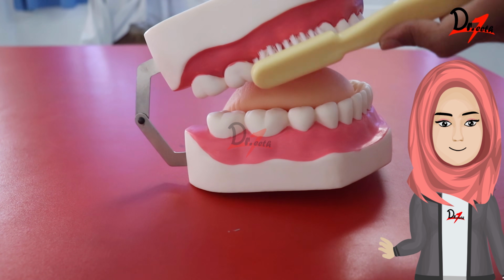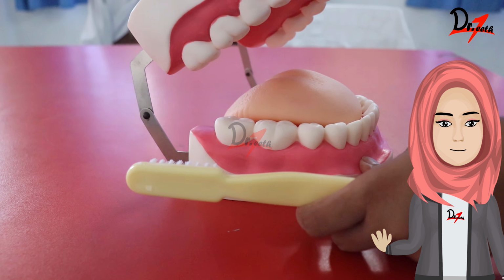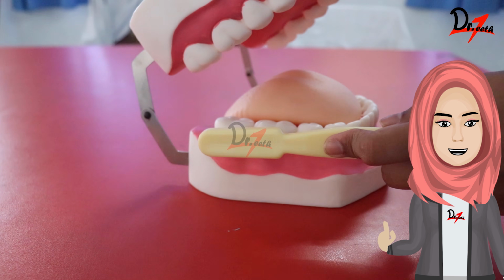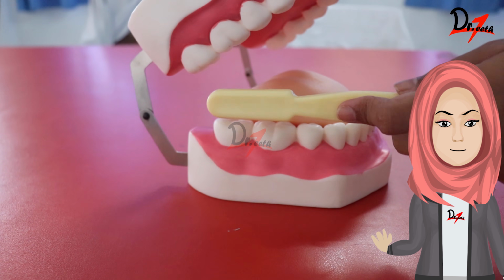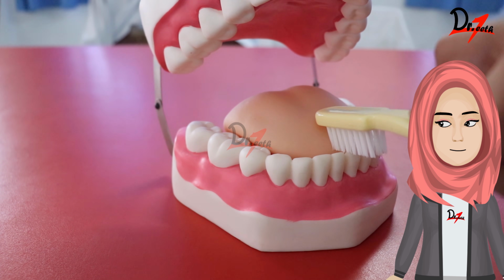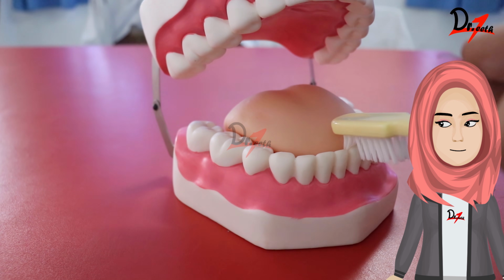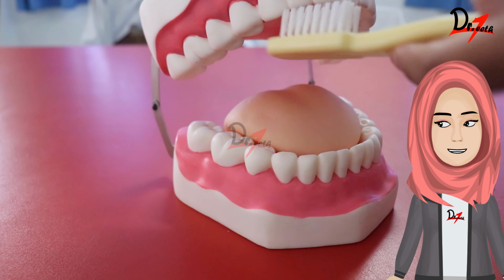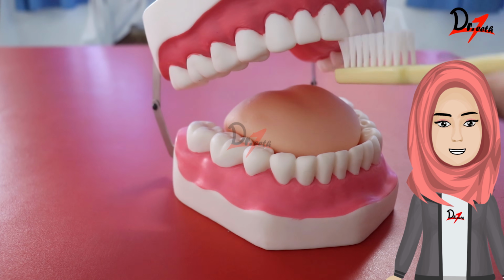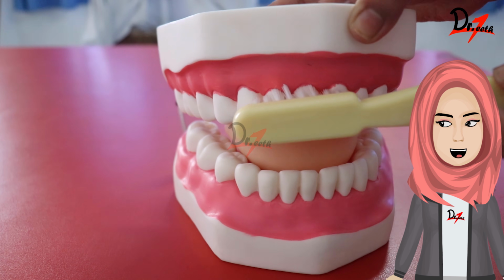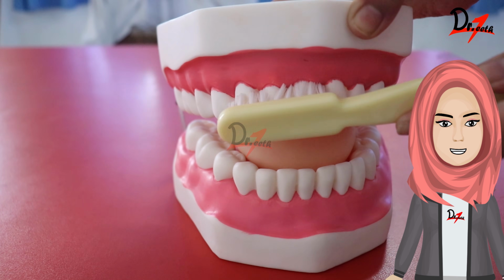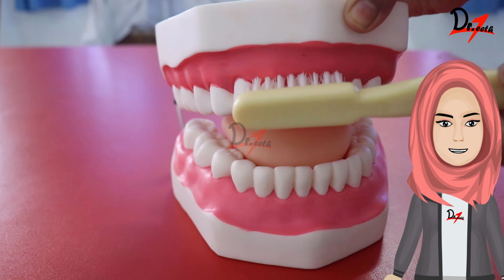If you are a smoker, stop smoking because smoking leads to a decrease in the blood supply to the gums, which can lead to recession. And the next very important thing is consult your dentist as soon as possible, because in cases where you have plaque accumulation, calculus accumulation, you need to get it cleaned by a professional. You cannot clean it in any way at home.